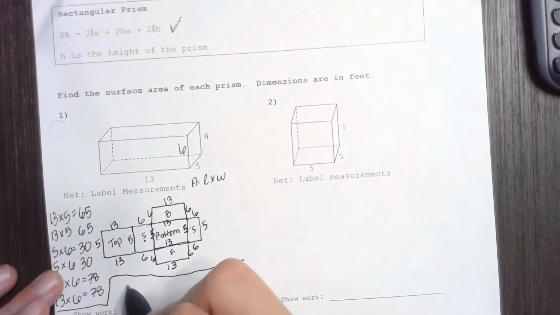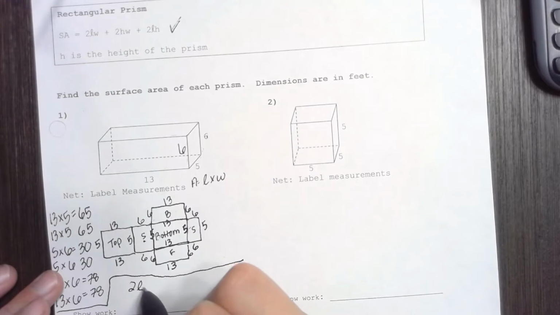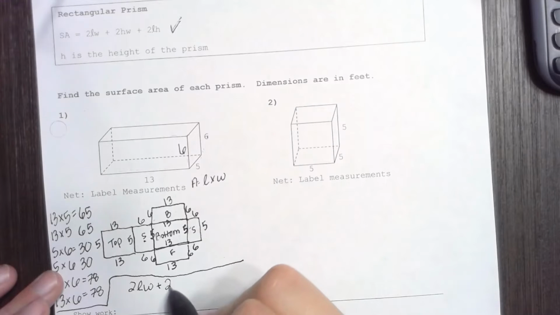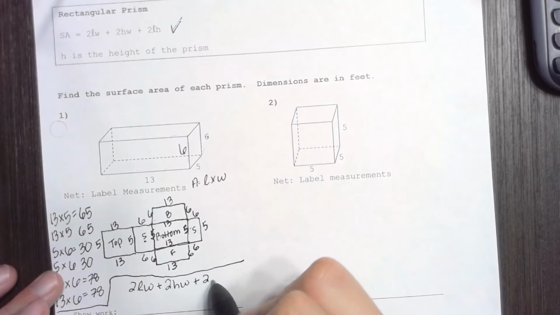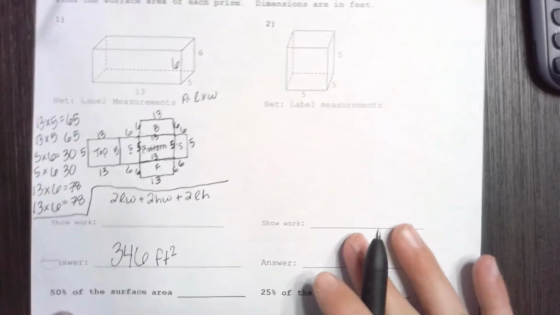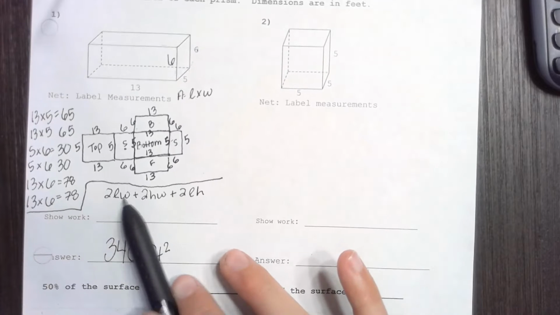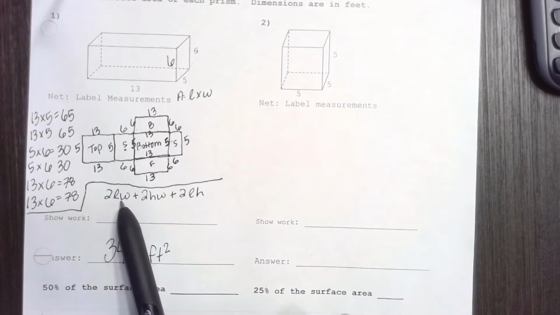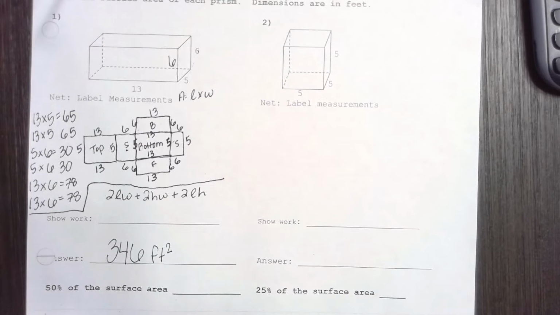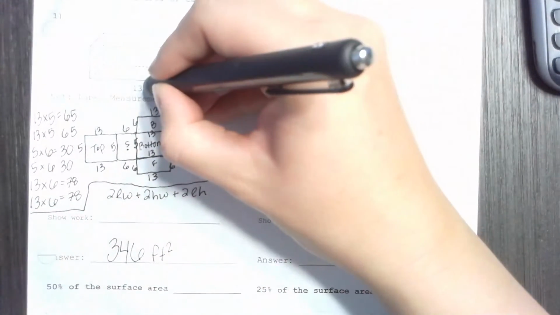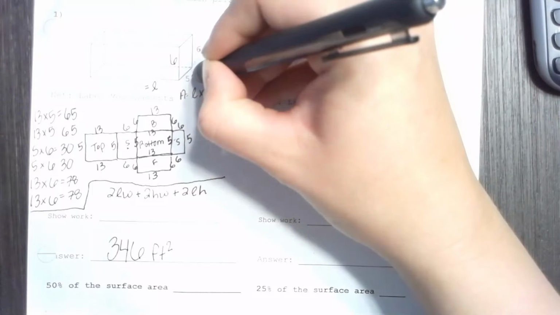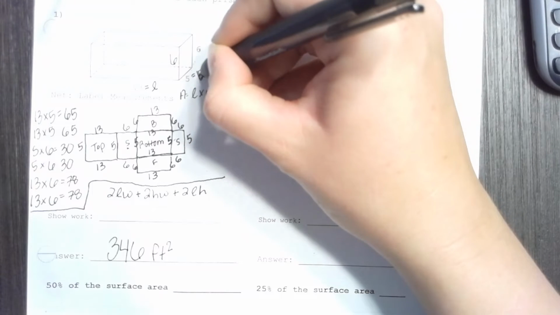So it was surface area equals 2LW plus 2HW plus 2LH. So the L is talking about your length, the W is talking about your width, and your H is talking about your height. So all that we need to do is just plug those numbers into the formula and then just solve like normal. So looking at your picture up here, the rectangular prism, we said that 13 was the length, 5 was the width, and 6 was your height.